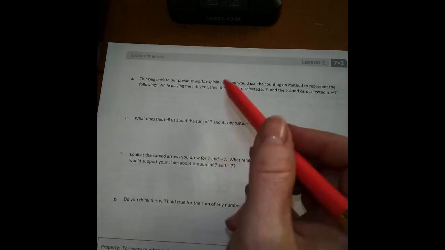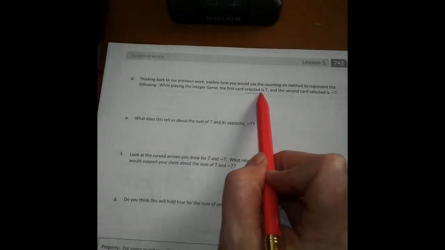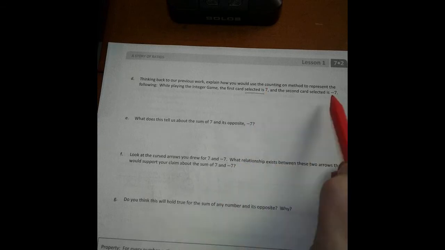Thinking back to our previous work, explain how you would use the counting on method to represent the following. While playing the integer card game, the first card selected is 7, and the second card selected is negative 7.